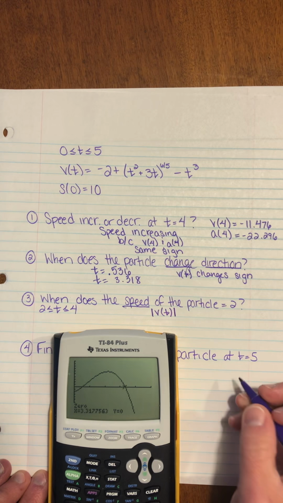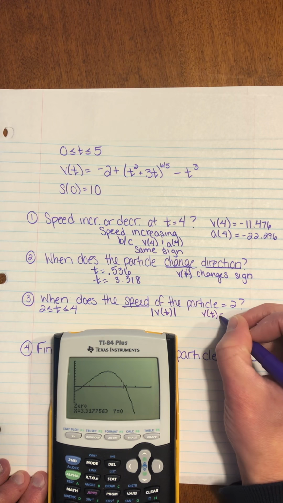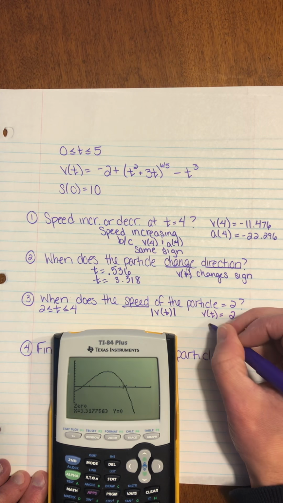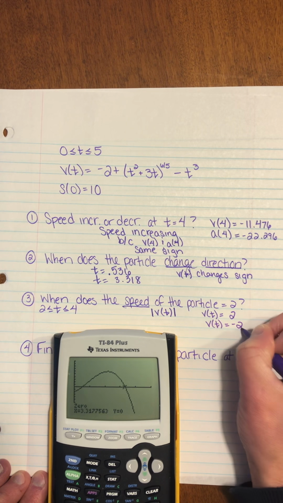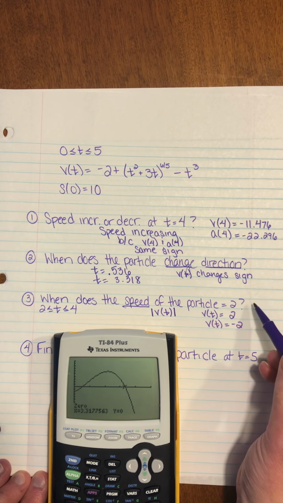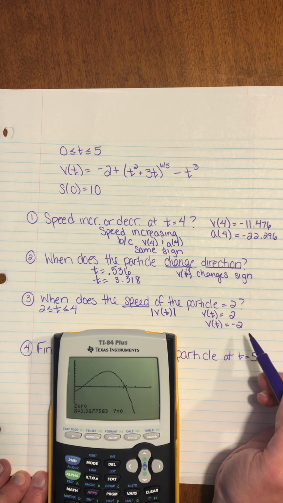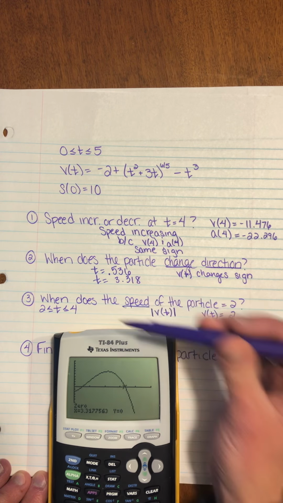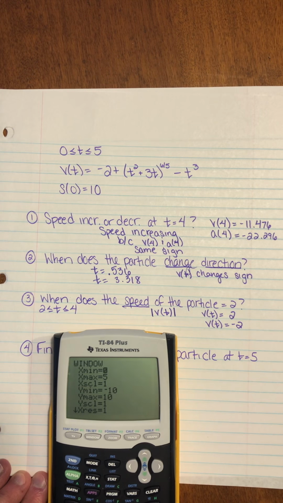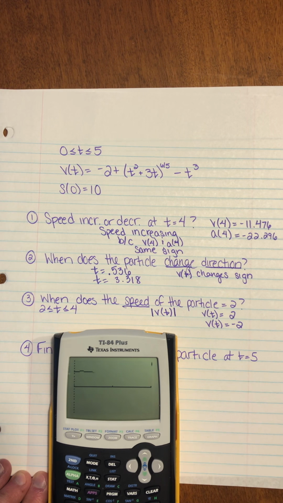So we're looking for, when does the velocity equal positive 2, or where does the velocity equal negative 2? All right, so we're going to have to try both things because the speed could be either positive 2 or negative 2. And then it also gives me the interval from 2 to 4, so I'm going to change my window from 2 to 4 just so I'm zeroing in on that.